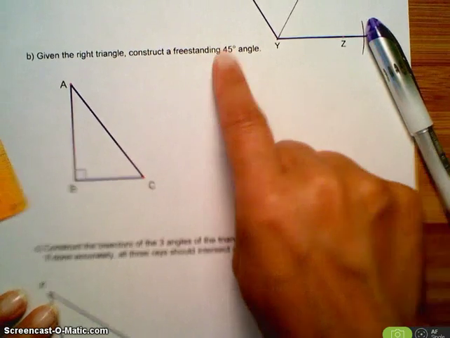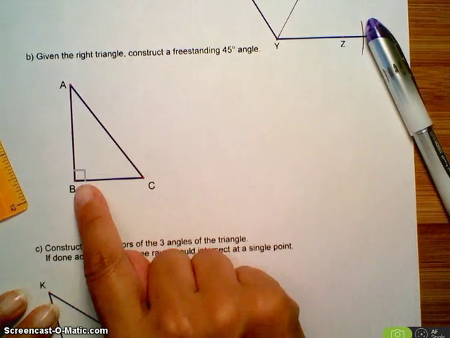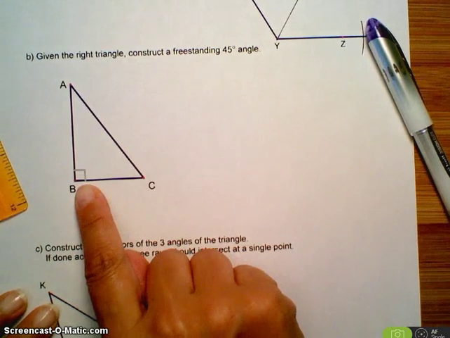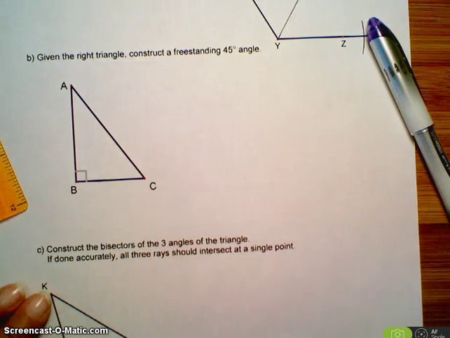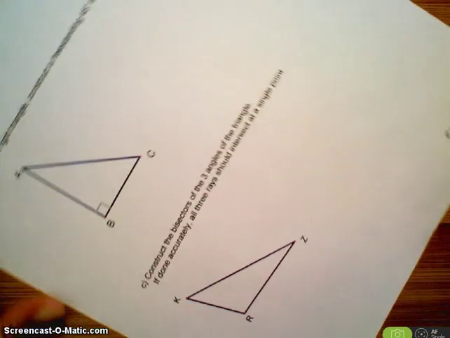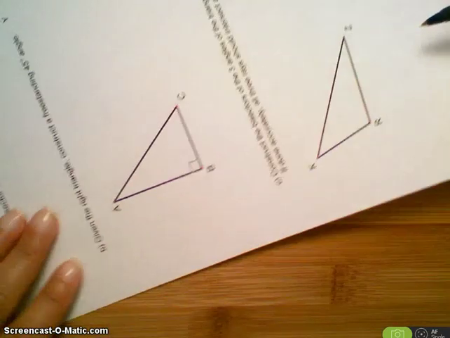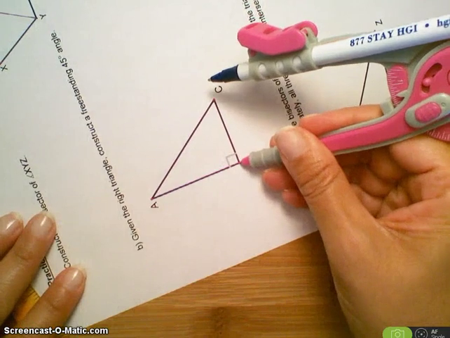The next construction, given the right angle, or right triangle, pardon me, construct a freestanding 45-degree angle. Well, 45 degrees is half of 90. So we're going to go ahead and bisect this angle. So I'm going to leave the compass set to wherever it's at. I'm going to put my pointer on B.